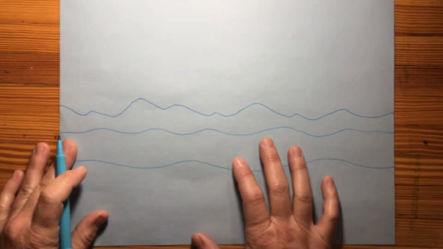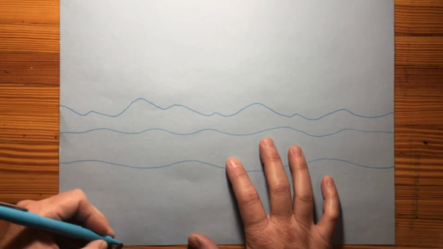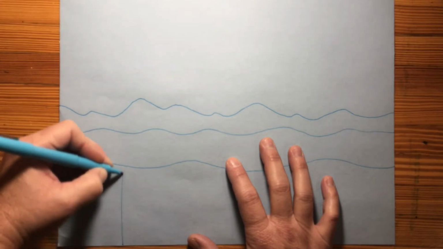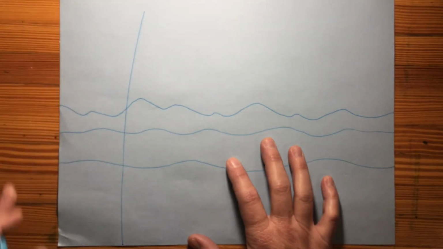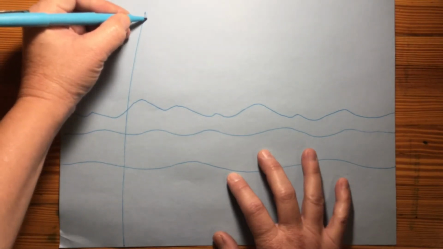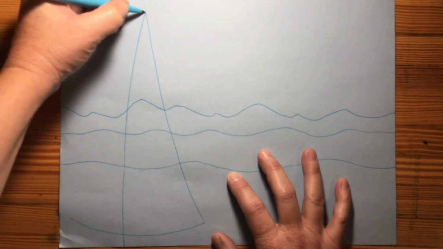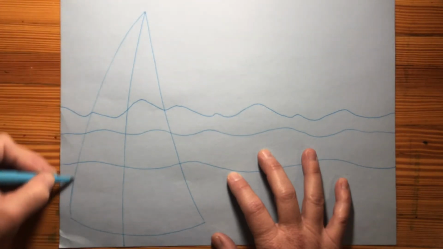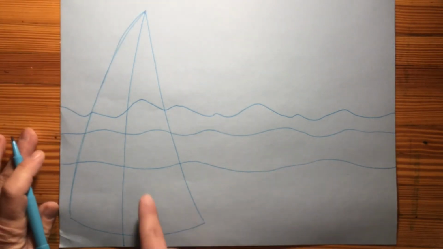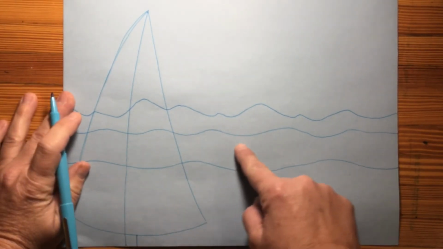So since you're going to be doing this in pencil, it'll be a little bit easier. But since I'm with my pen, I'm going to start with the trunk. Okay, I stop at the top, and I'm going to be making a triangle. Okay, this tree is in the foreground. It's in the front. Now, here's the middle ground.